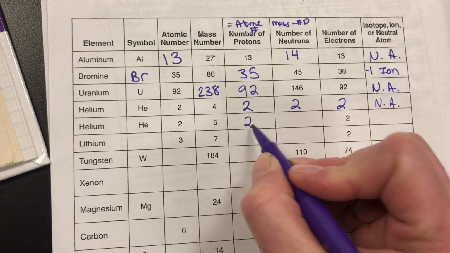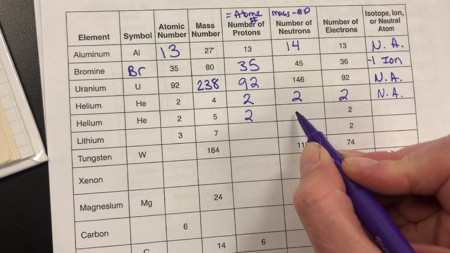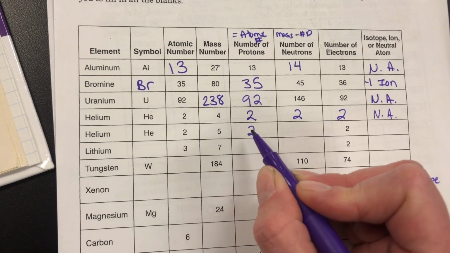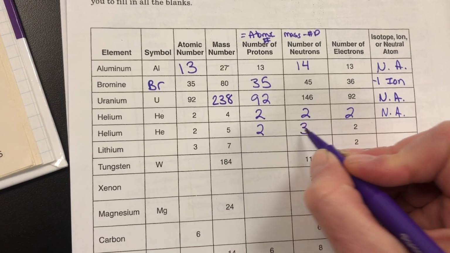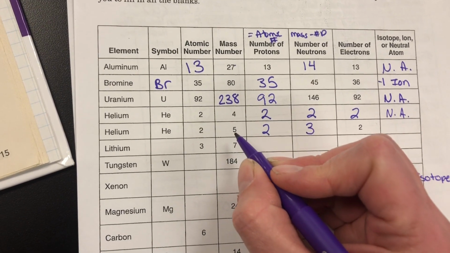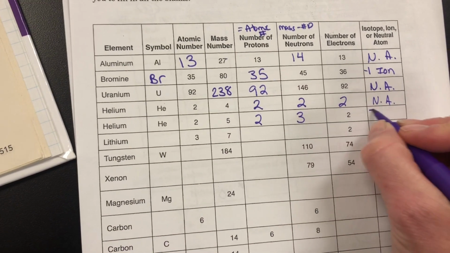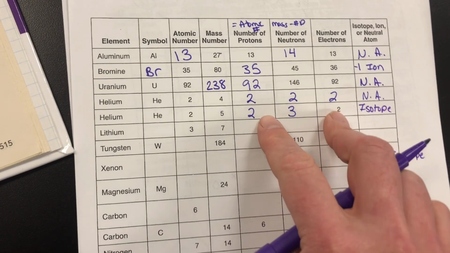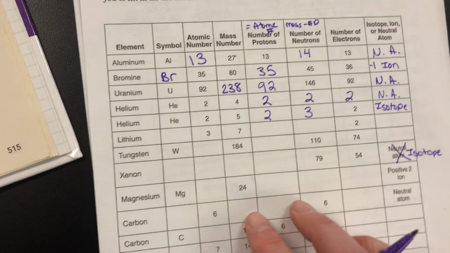So number of protons is 2. Number of neutrons, you take your mass minus your protons. So 5 minus 2, we have 3 neutrons and 2 electrons. So is it an isotope? Yeah, remember this was different, so it's an isotope. The electrons and the protons are the same, so it's not an ion.